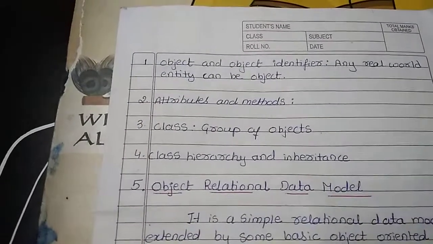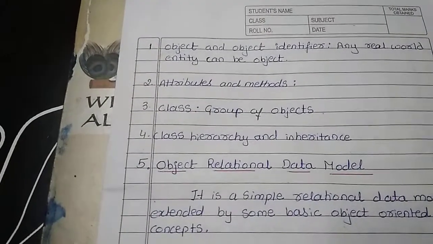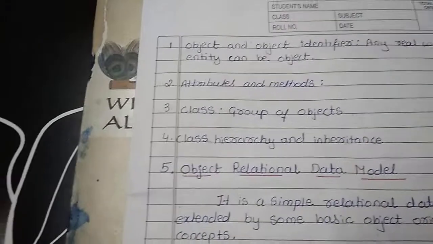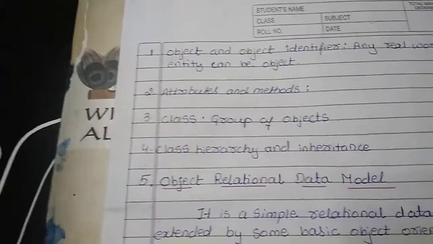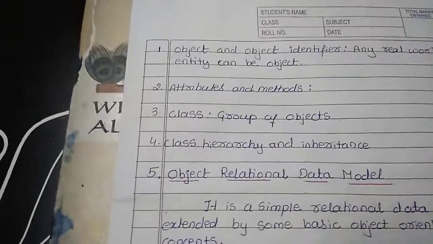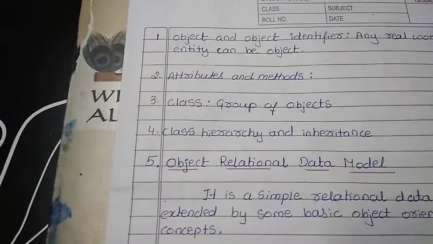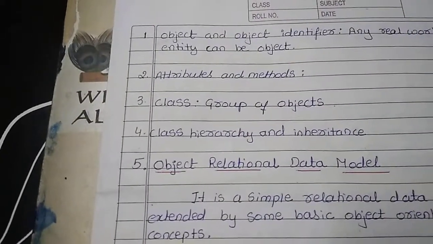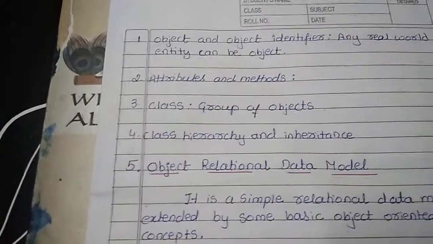Okay, if we see, it is focusing on object and object identifier, which is depicting the real world entity. The attributes and methods. Attributes are nothing but the characteristics and the different methods what we are using. Then comes the class. Class is nothing but the group of objects, and then comes class hierarchy and inheritance, wherein the object of one class is acquiring property of the other class.